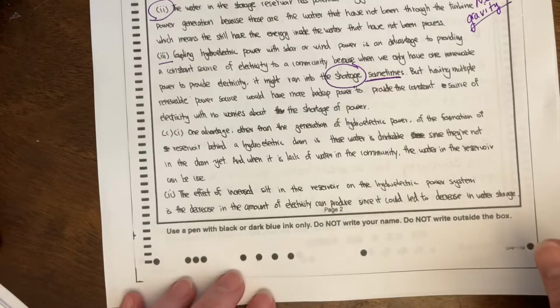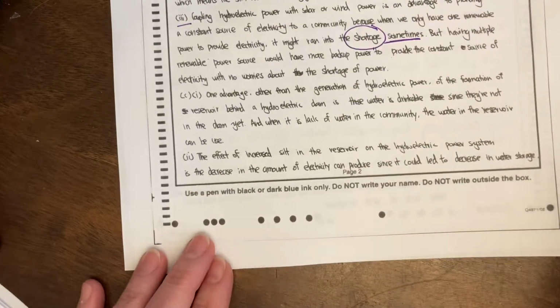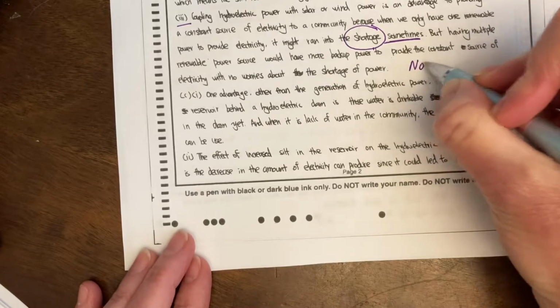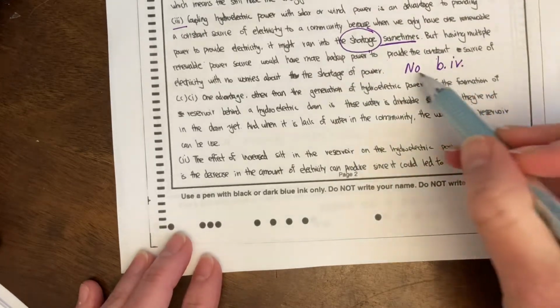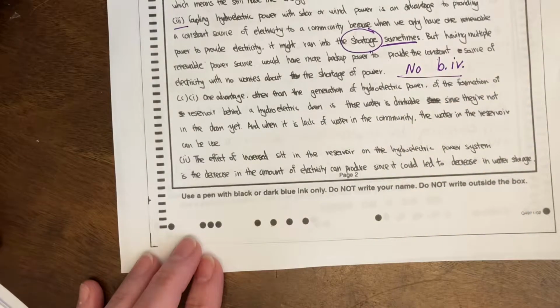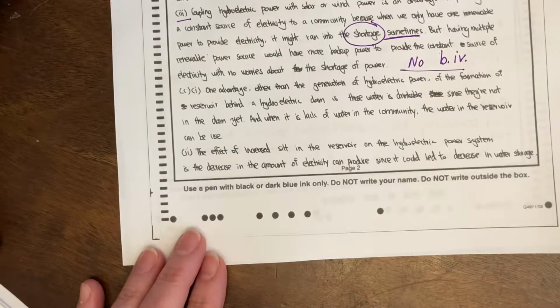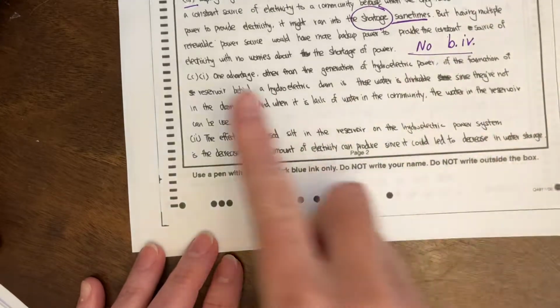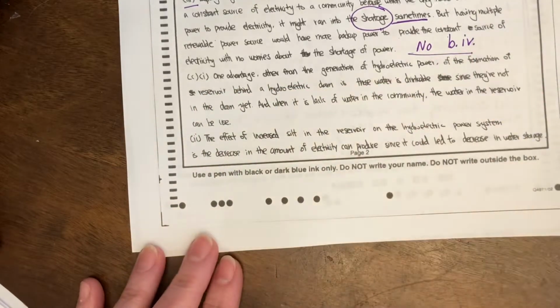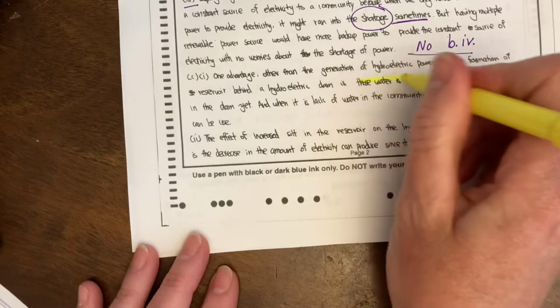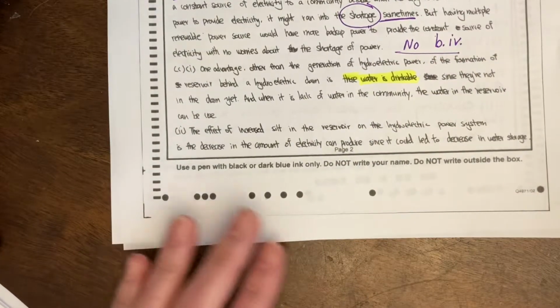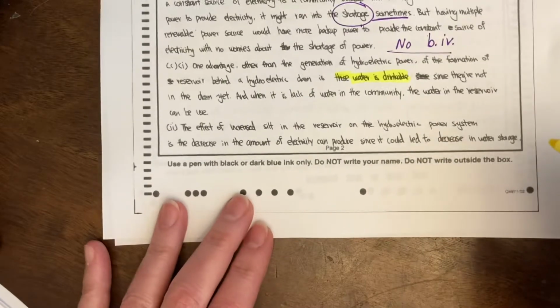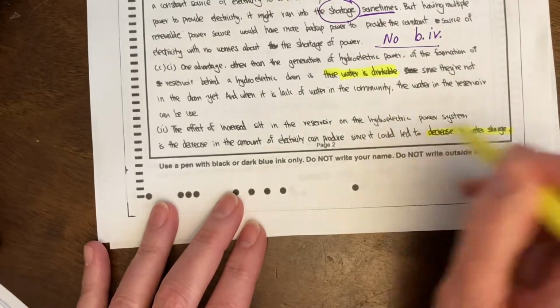All right, now let's go on to C. Oh, and this person forgot to do B4. So this student missed a point there. Okay, so C1. The point there is that the water is drinkable, and so having a source of drinking water is an advantage. And C2, decrease in water storage.